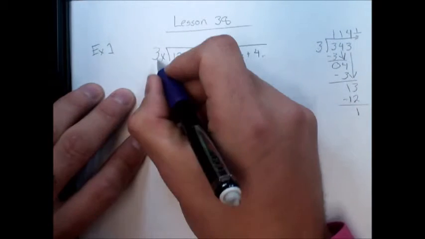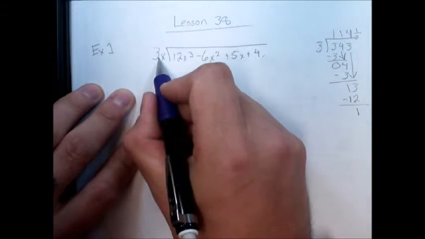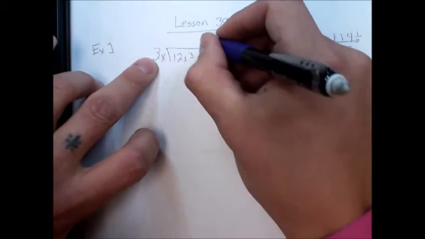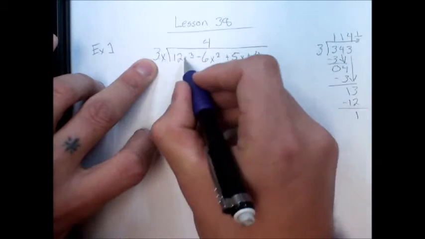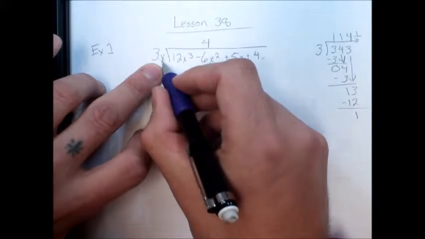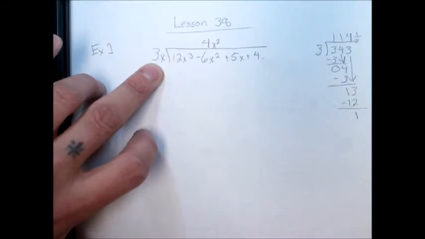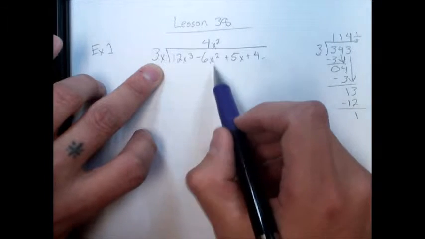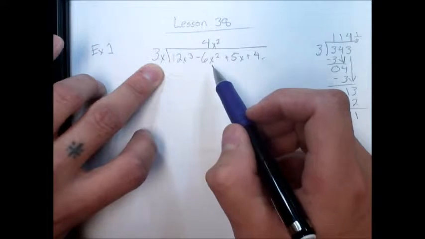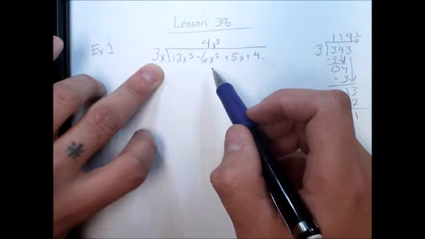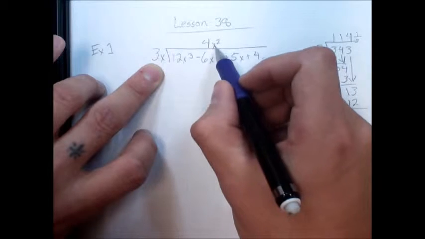So here I ask myself, 3x goes into 12x to the third how many times? So it goes in there 4 times to get the 12, but what do I need to multiply x by to get x to the third? So I get x squared. Okay? I write it right here just so that I have my x squareds on top of each other. OCD kind of a thing, I guess. Okay? Are there any questions as to how I got from this to that?